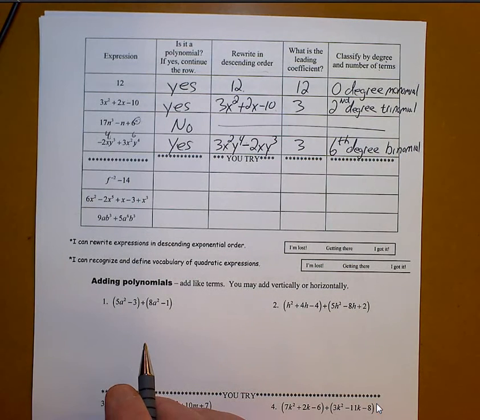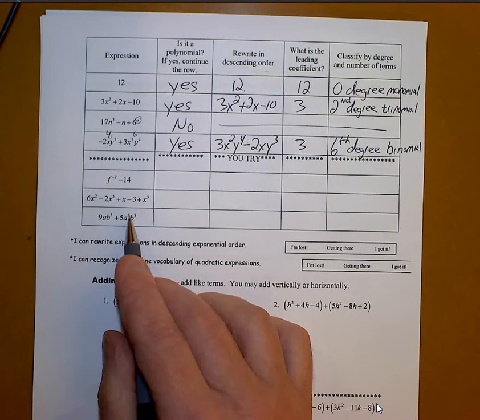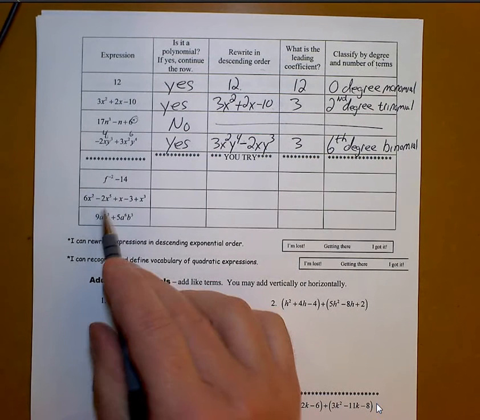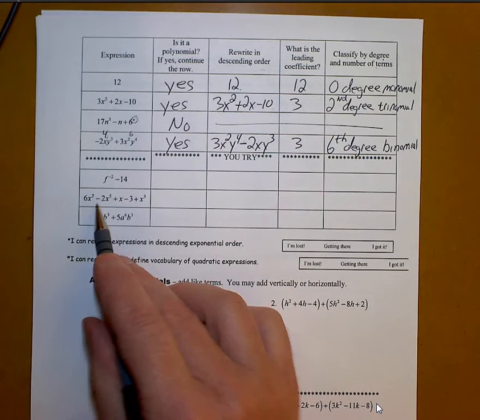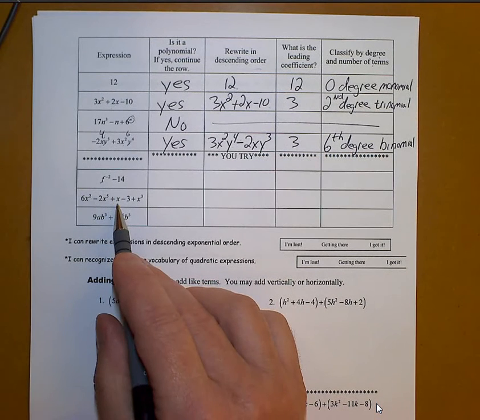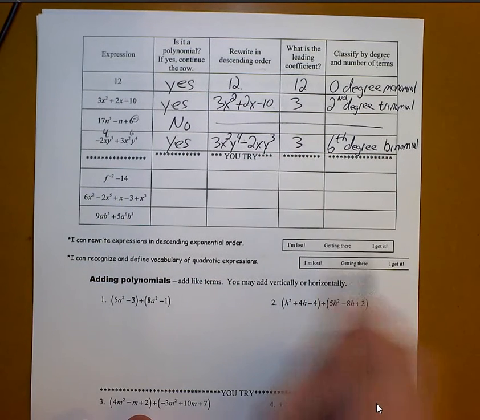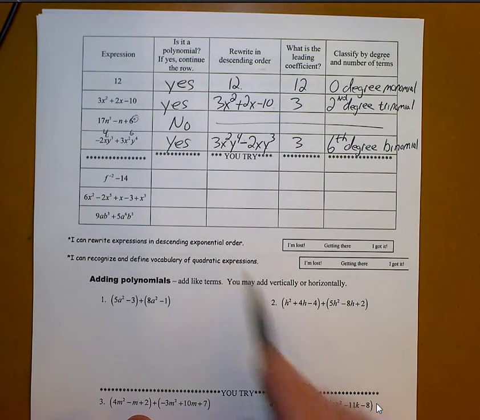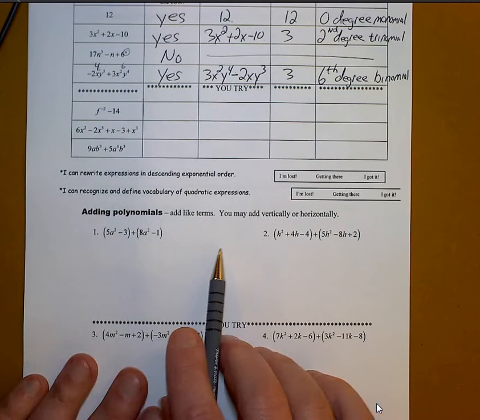Okay? You guys stop the video, try these. Remember, you have to write them in descending order. You might have to rewrite this one. Try that. Figure out where you're at on our learning targets. Okay, hopefully we tried these. If not, come in with some questions tomorrow.